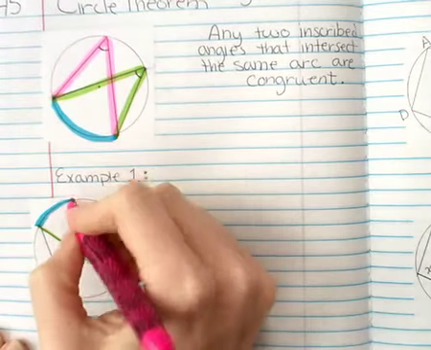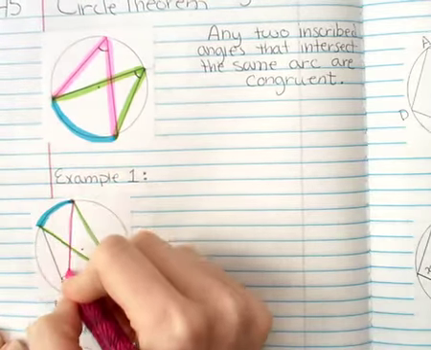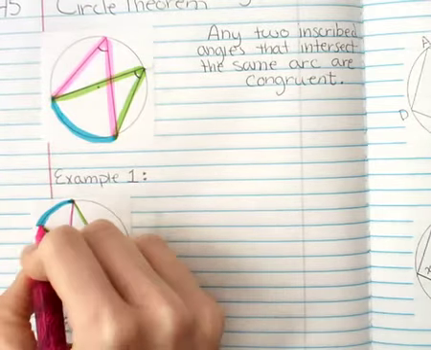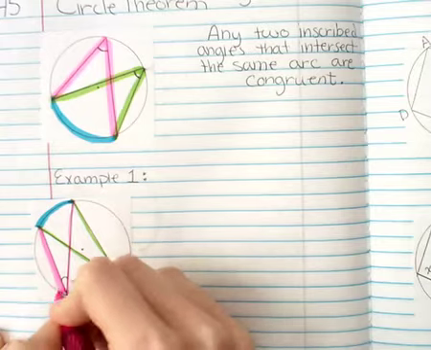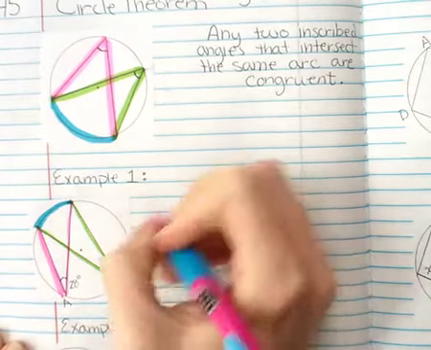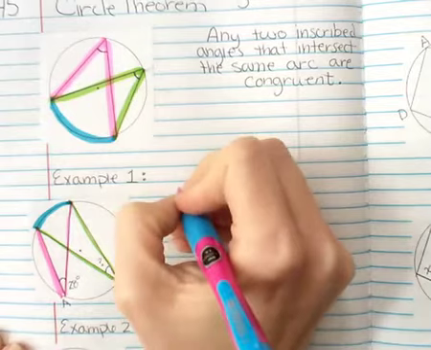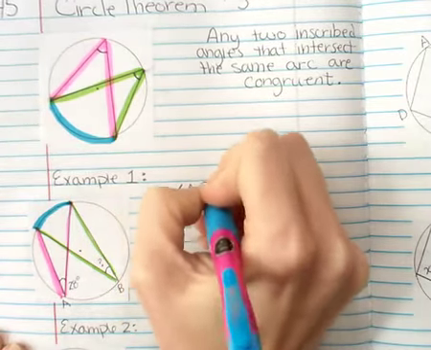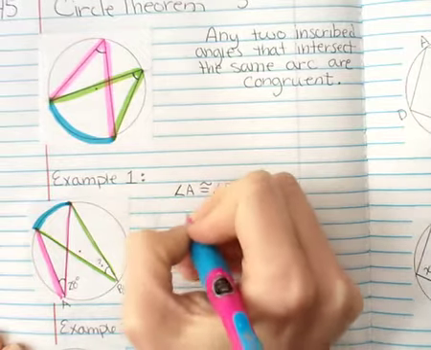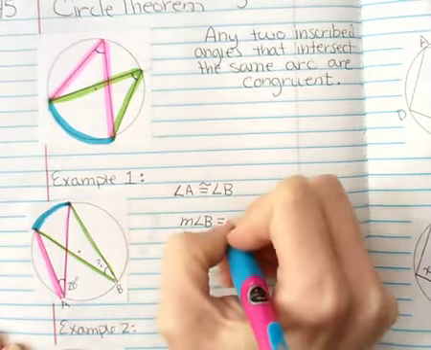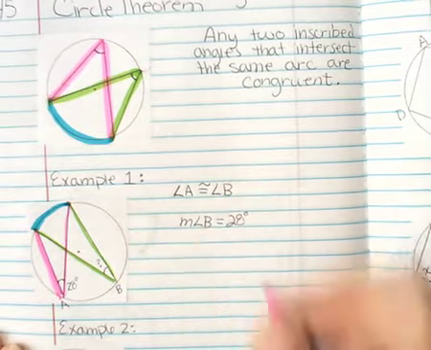And I am noticing that I have those two lines coming from that same arc, and I found that angle A is intersecting that same arc. So that tells us that angle A is congruent to angle B. So the measure of angle B has to equal the same 28 degrees.